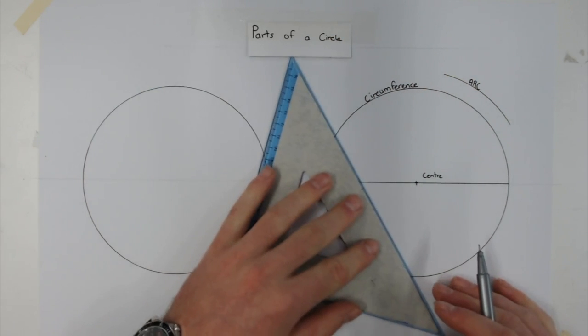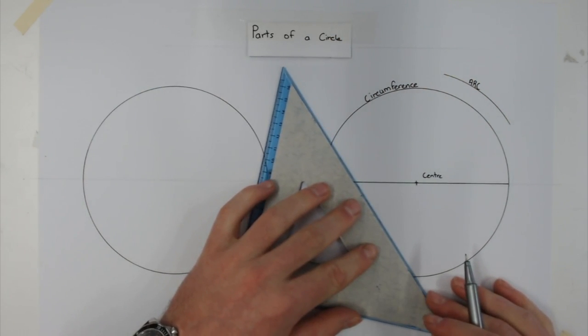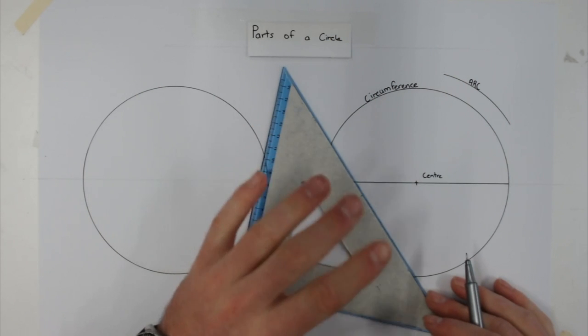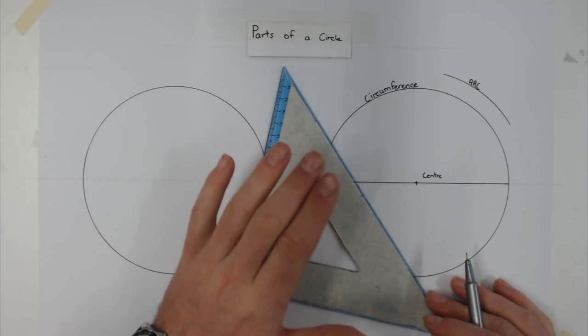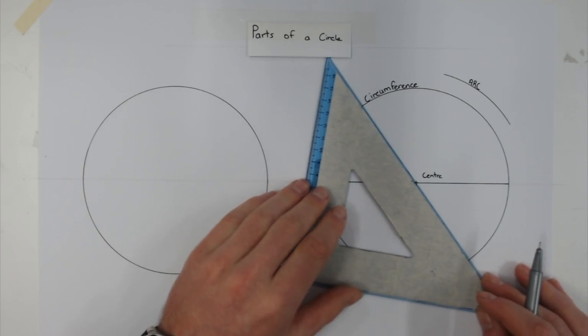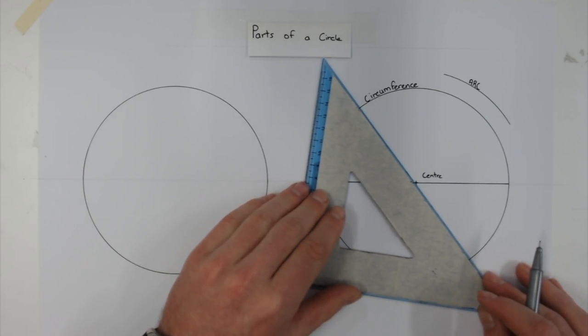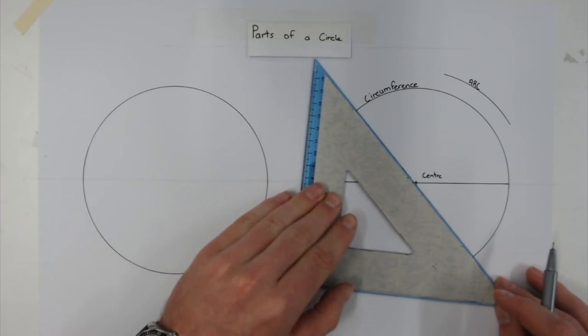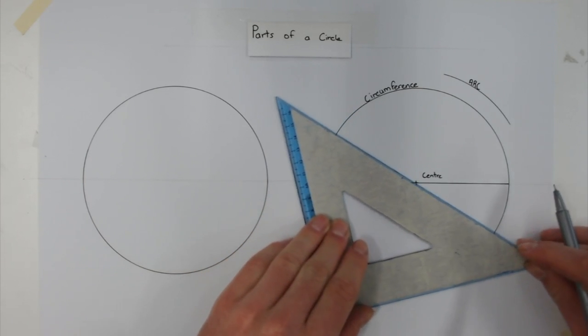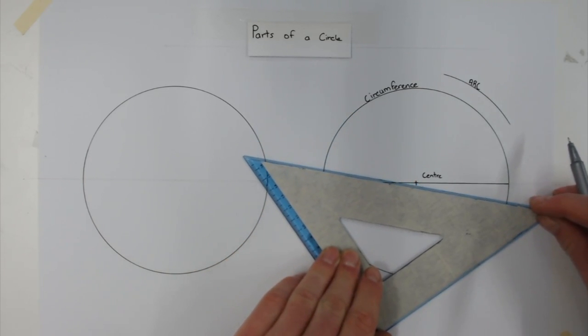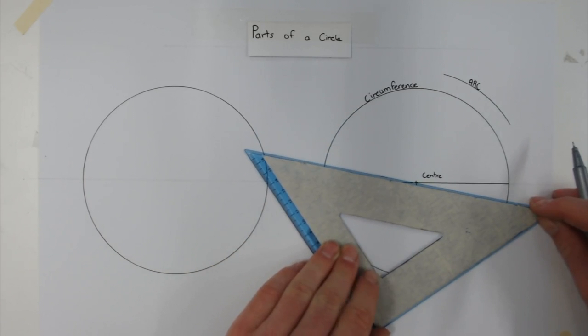If it passed through here, it would just be a chord, which we're going to learn about later. It would not be a full diameter. So this will give you the full width of the circle if it passes through the center. Bear in mind it can pass through the center at any point. So anywhere along this point is still a diameter.